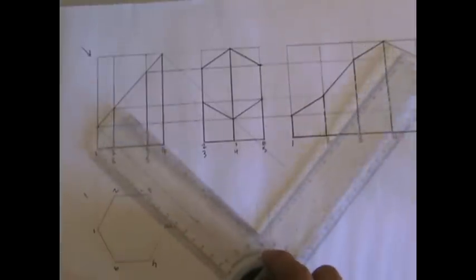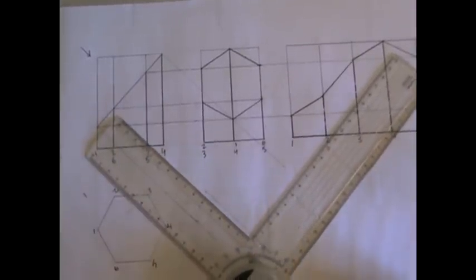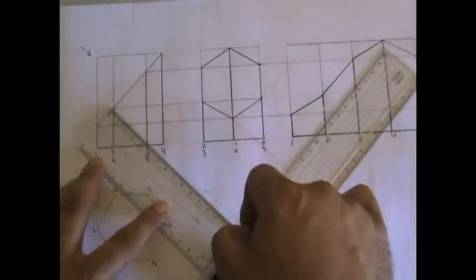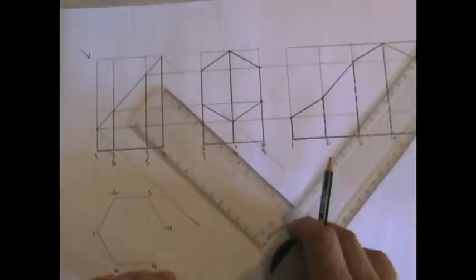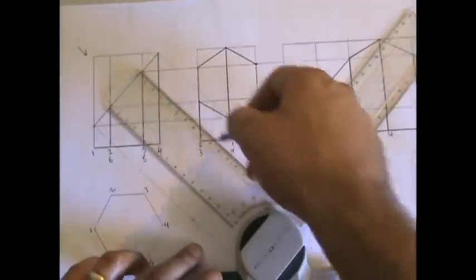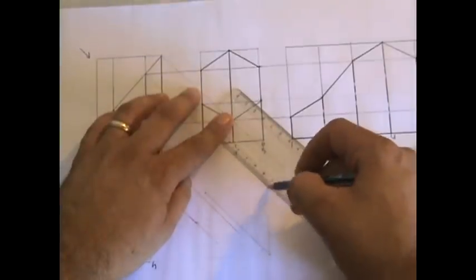And I'm going to project also each edge, which would be the 2 and 6 here, 2 and 6 where they have been cut, I've projected, and the 3 and 5 here. I'm going to lengthen them a bit.